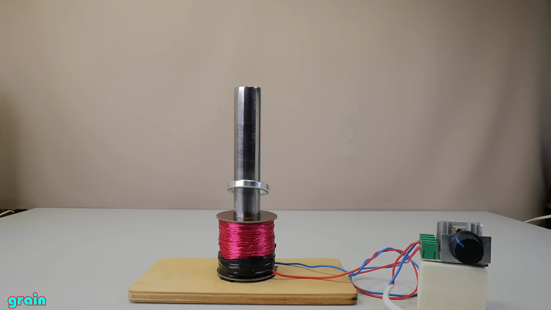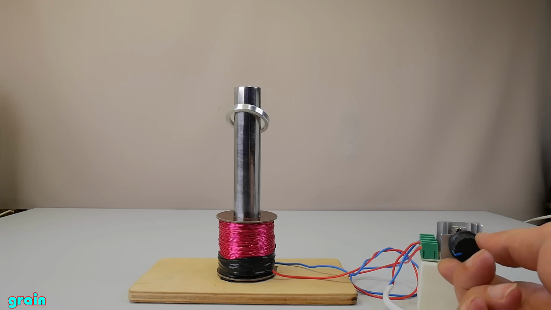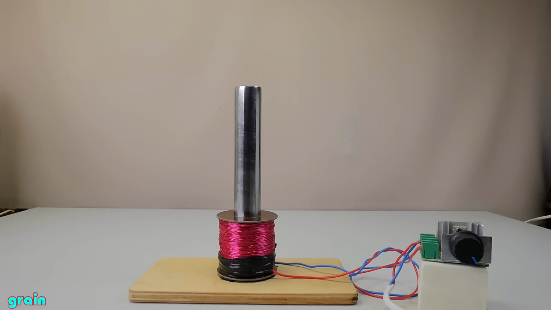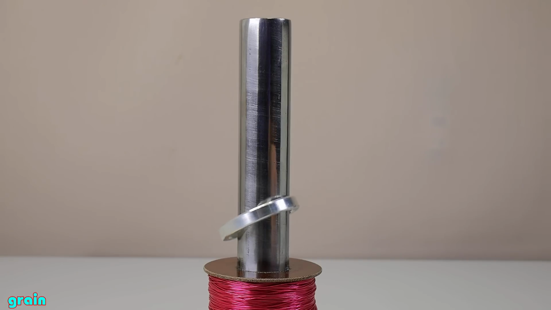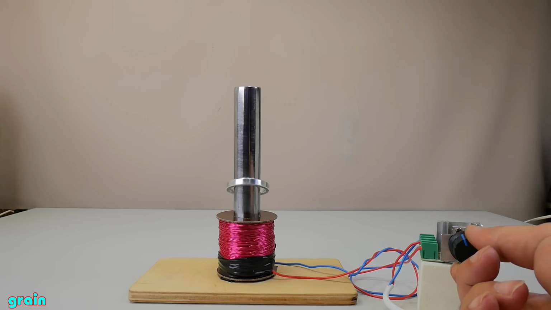The EMF that occurs in the ring overcomes the gravity of the ring and pushes it up. But since the magnetic field decreases with distance from the coil, the EMF of the ring also decreases. Therefore, the ring hangs in the place where these two forces become equal. By changing the power regulator, I change the strength of the alternating electromagnetic field, and from this the height of equilibrium of these two forces changes.